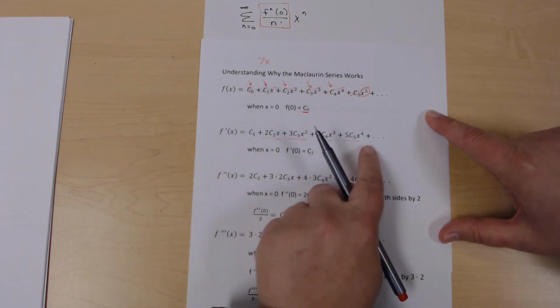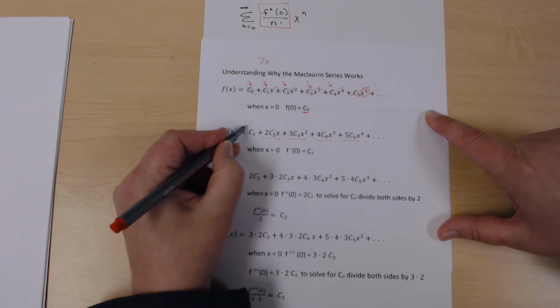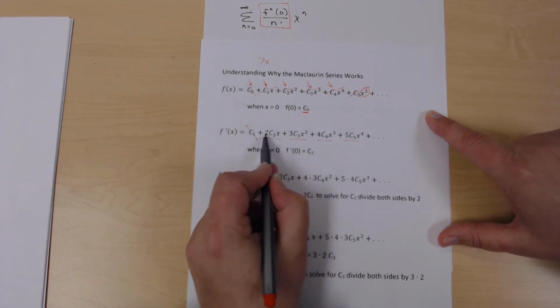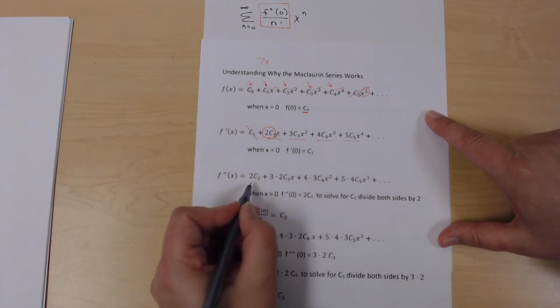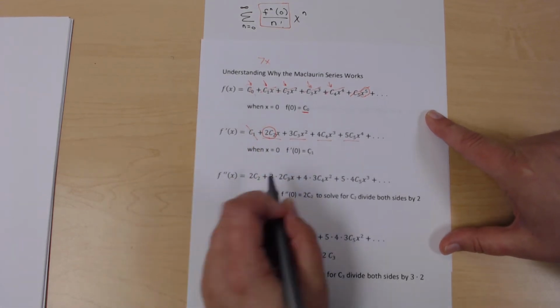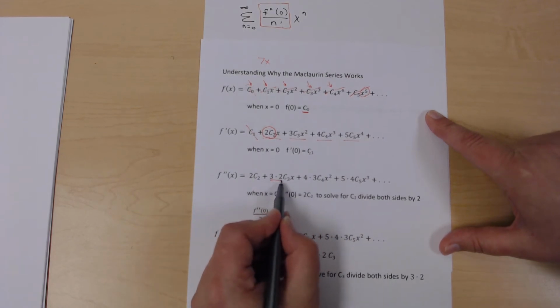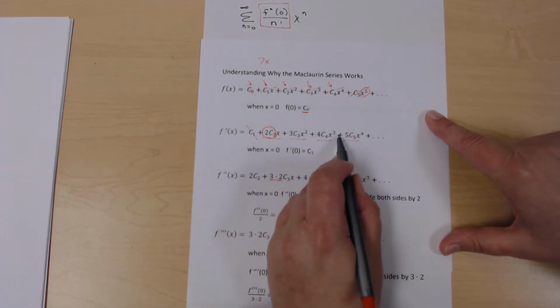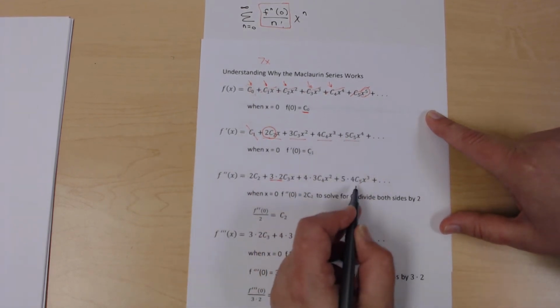Okay? Then I take the derivative of this. What happens when I take the derivative of this? This goes away. This coefficient, right, the x goes away, and so now I just have my coefficient. Roll it down, so now I have 3 times 2, x to the first, because I subtract 1. Roll this down, I have 4 times 3, subtract 1, x squared.